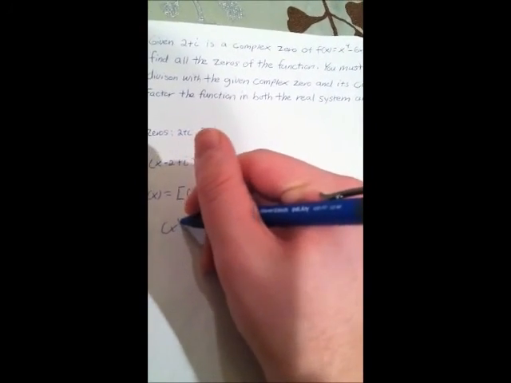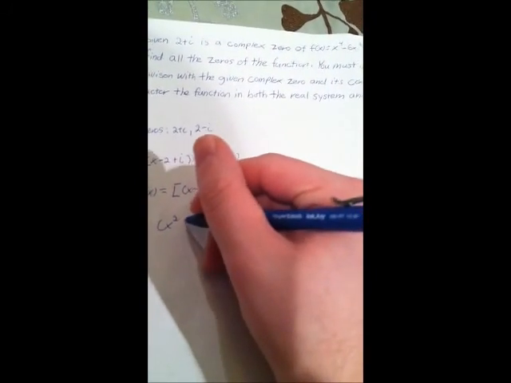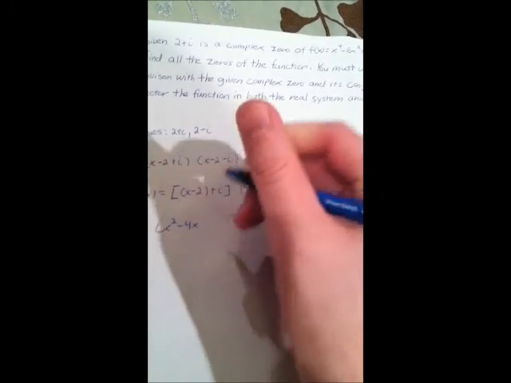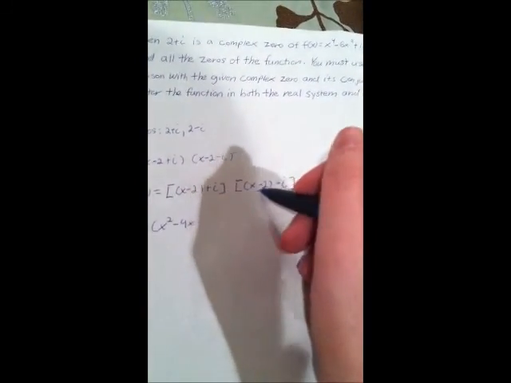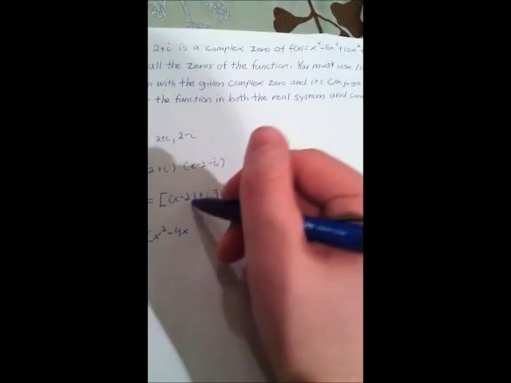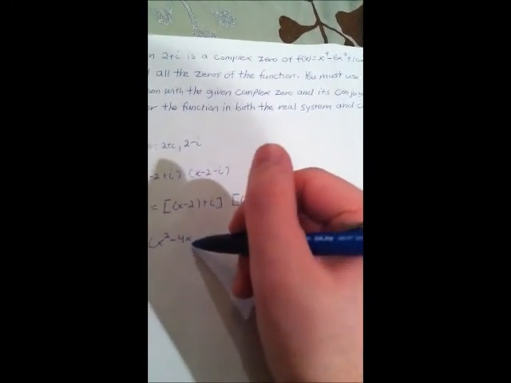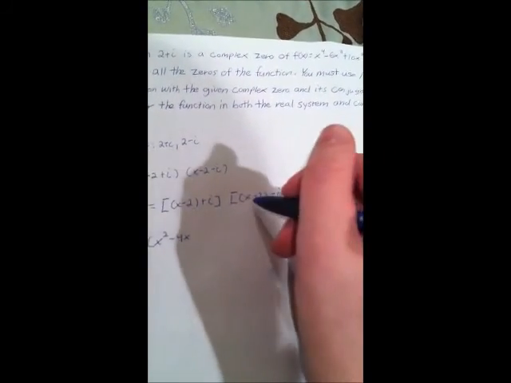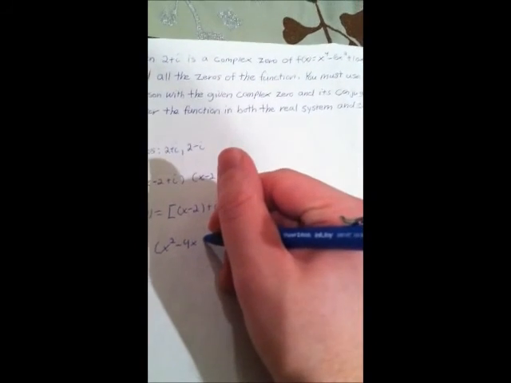When I distribute, I end up getting x squared minus 4x, because these negative 2x's will add up to negative 4x. And then negative 2 times negative 2 is a positive 4.